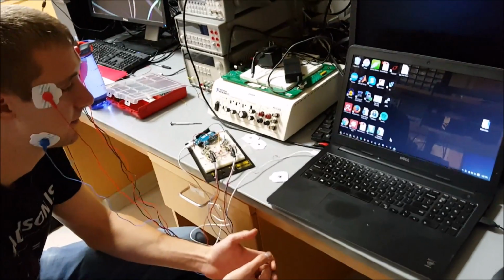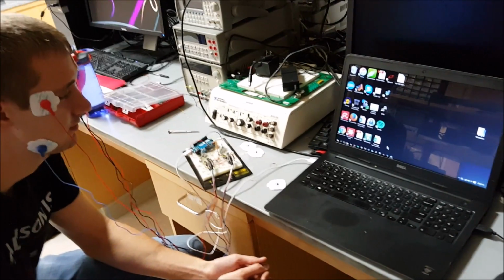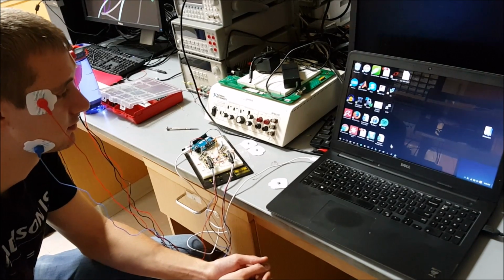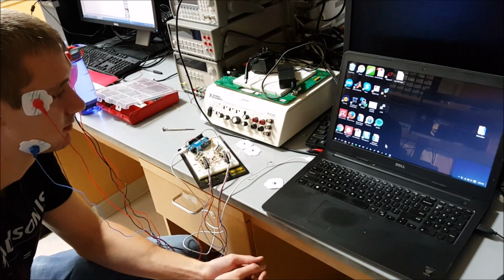So here we have a live demo of our EOG mouse. Now Clint will try to open the folder on his desktop using his eyes.